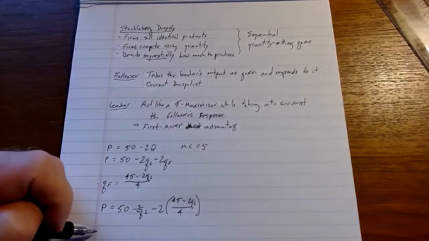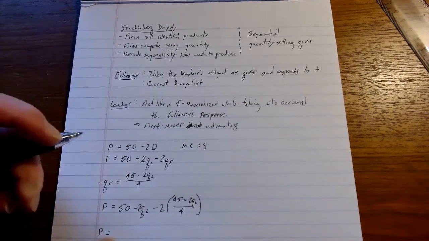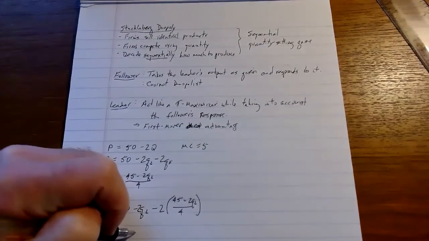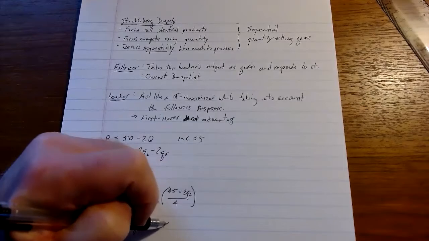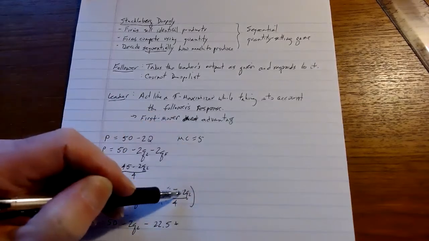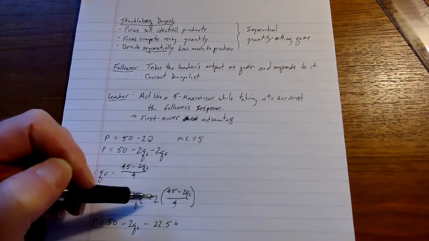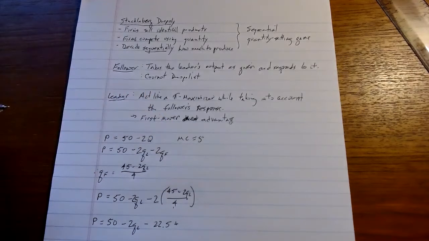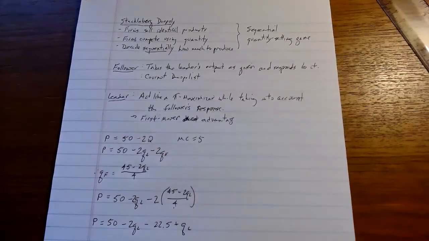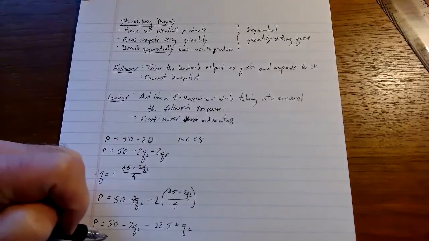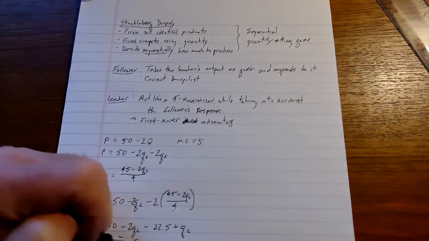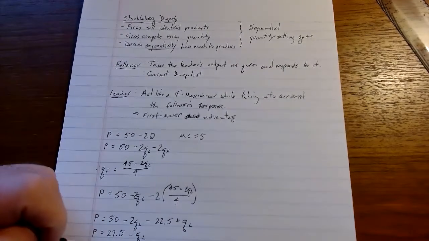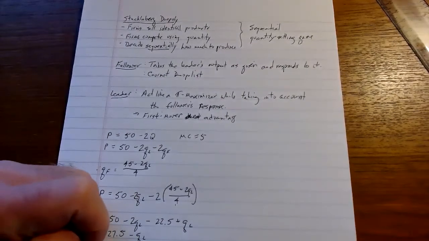So we want to reduce the demand curve for the leader. So it's going to be 2QL minus, so 45 over 4 times 2 is 22.5, plus 1/2 times 2 is QL. So the demand is going to be 27.5. That's 50 minus 22.5, minus QL is the price. Marginal revenue then is 27.5 minus 2QL.